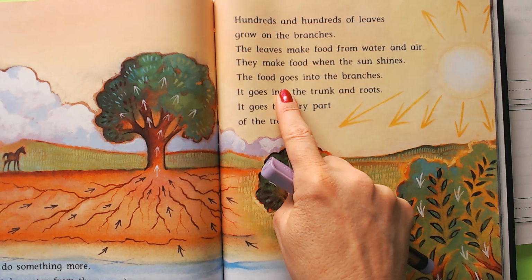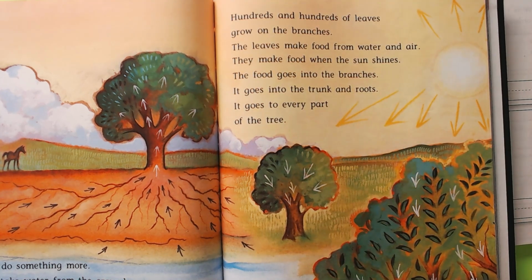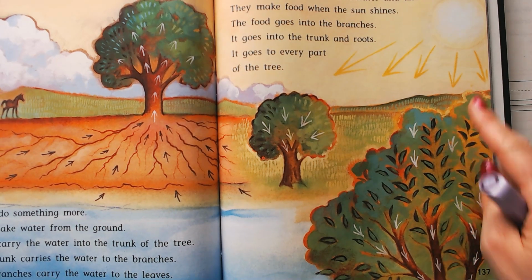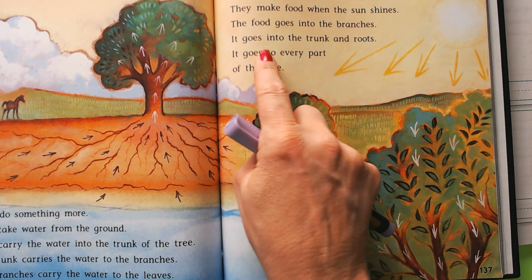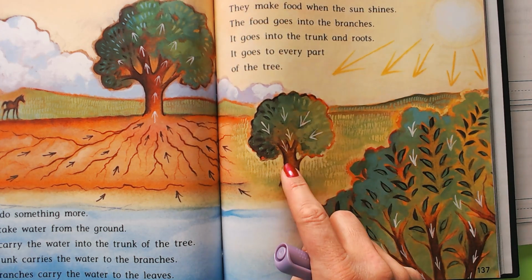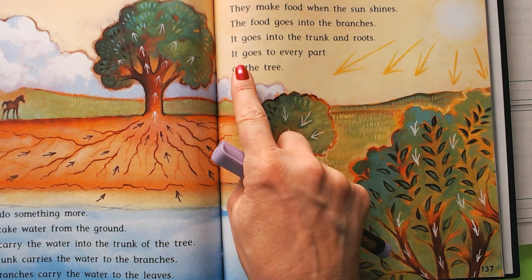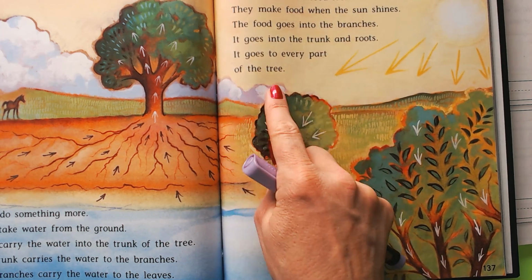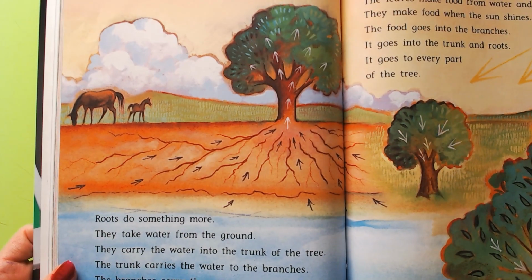The food goes into the branches. You see it going into the branches, the food that they make from the sun. It goes into the trunk. So it goes down here into the trunk and into the roots, which you can't see. It goes to every part of the tree. Okay, we have to remember this picture because we're about to draw it. Okay, remember.